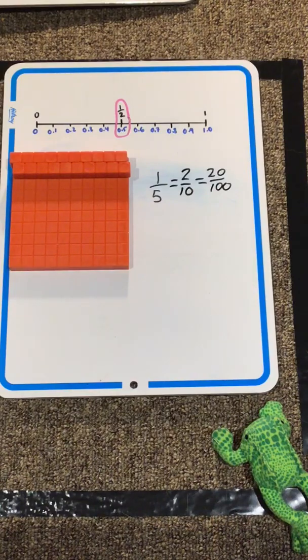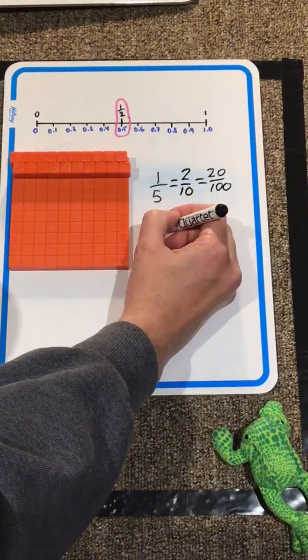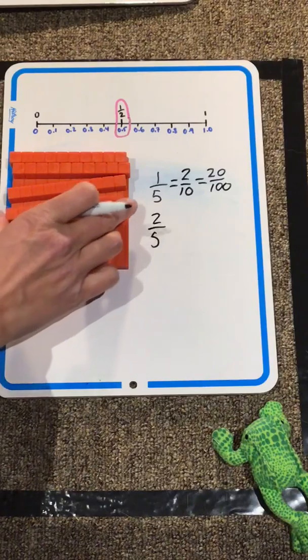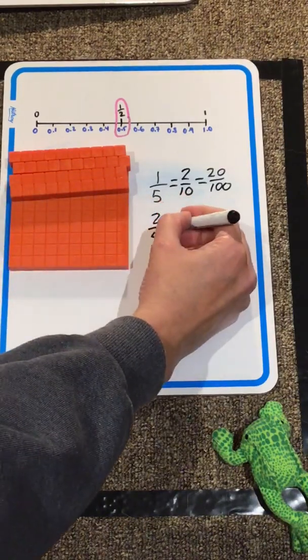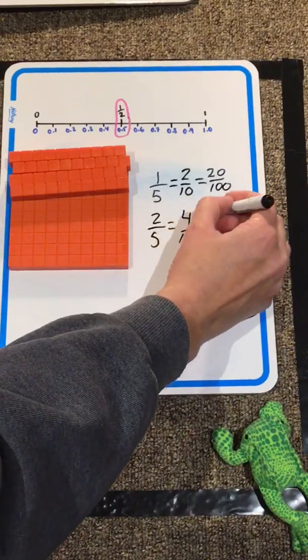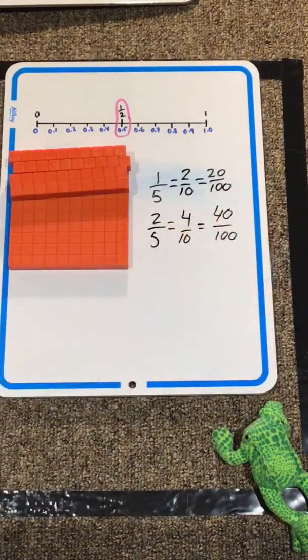Okay, so once we know what 1/5 is, well, if we have 2/5, I mean, we just have twice as much cake, right? So we can add more. So now we would have 4/10 of the cake, or we could say it as 40/100 of the cake, right? That would all be the same amount of stuff.